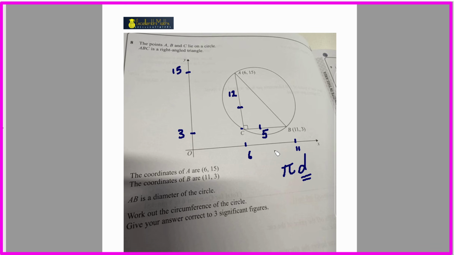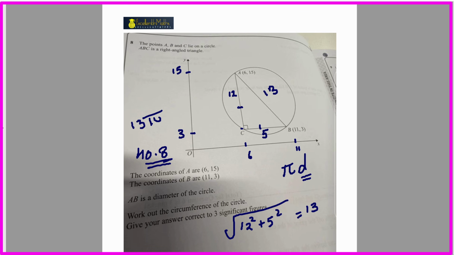If you go for Pythagoras, you square this one and square this one, so 12 squared plus 5 squared, then you square root that, and that's going to give you 13. So the diameter is 13. Sub it in here, so it's going to be 13 pi. When you put that on the calculator, to 3 significant figures, 13 times shift pi, you get 40.8 to 3 significant figures. Okay.